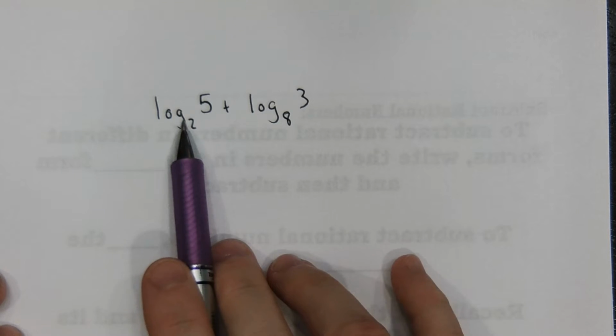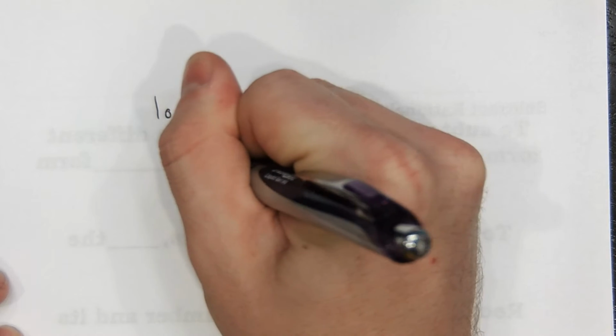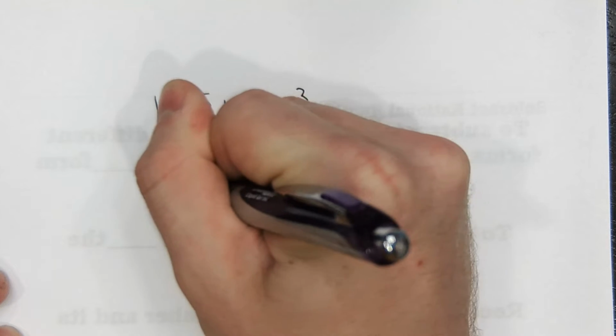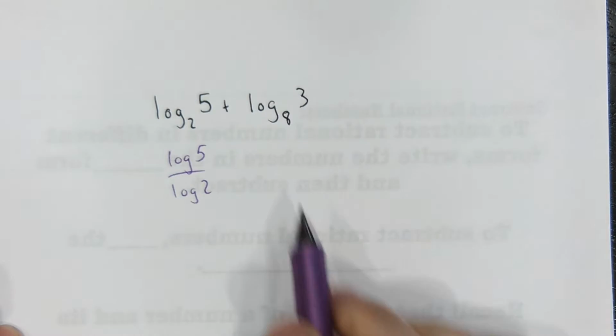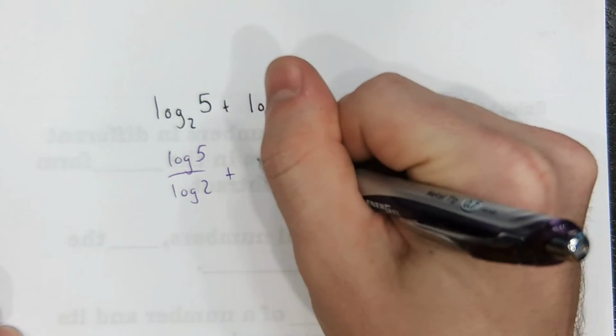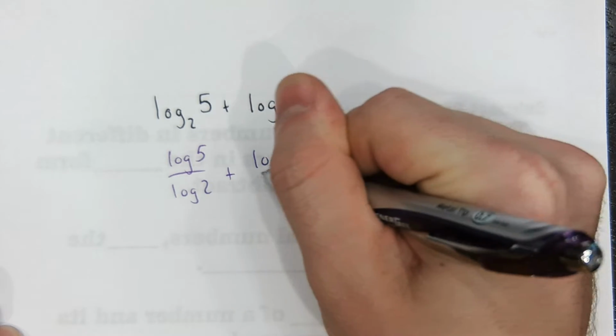And change of base says that we can write any logarithm in any base that we want to. I think the easiest base to choose then would be base 10, the common log. So what we're going to do is write this as log of 5 divided by log of 2. And we'll write this as log of 3 divided by log of 8.